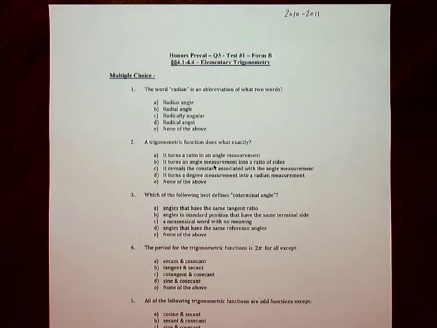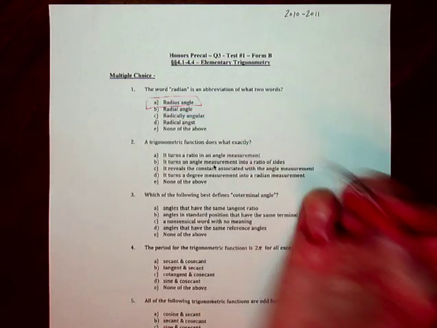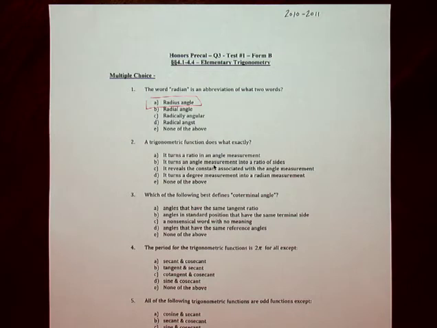Now, first one, we didn't actually go over this. It says the word radian is an abbreviation of what two words? Okay, radian is radius angle, right? Because it is an angle that is equal to one radius in angle measurement, basically corresponds to one radius of arc length.